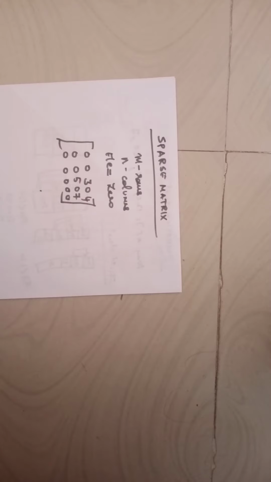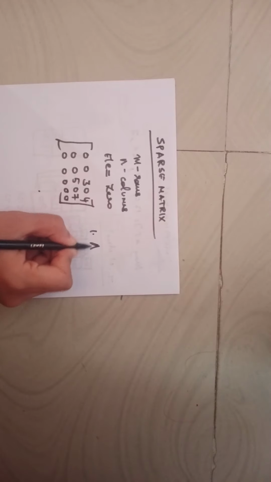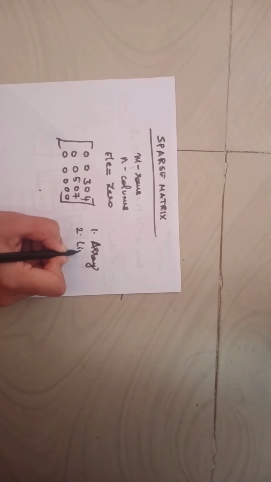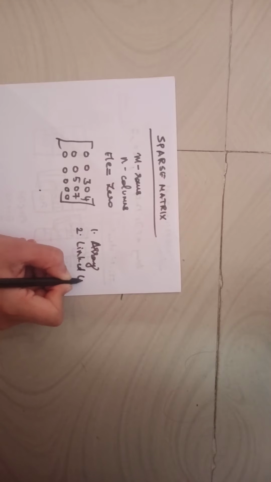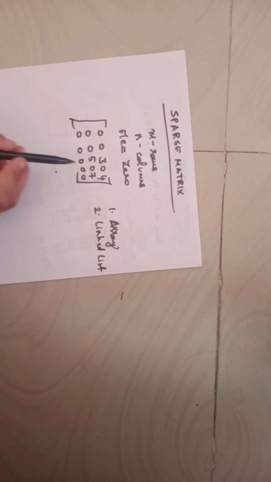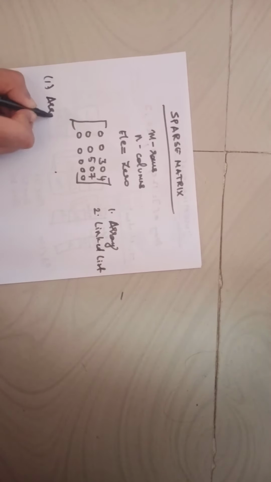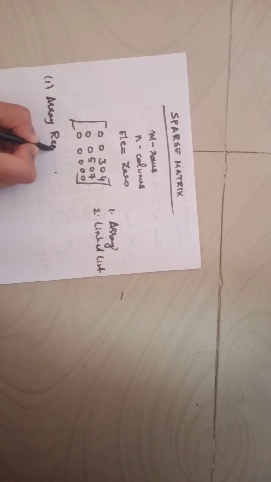So how do we represent this sparse matrix in memory? There are two ways of representing it. The first one is array representation and the next one is linked list representation. We're just going to represent only the non-zero elements. We're not going to represent the zero elements. So first, let's see how the array representation looks.